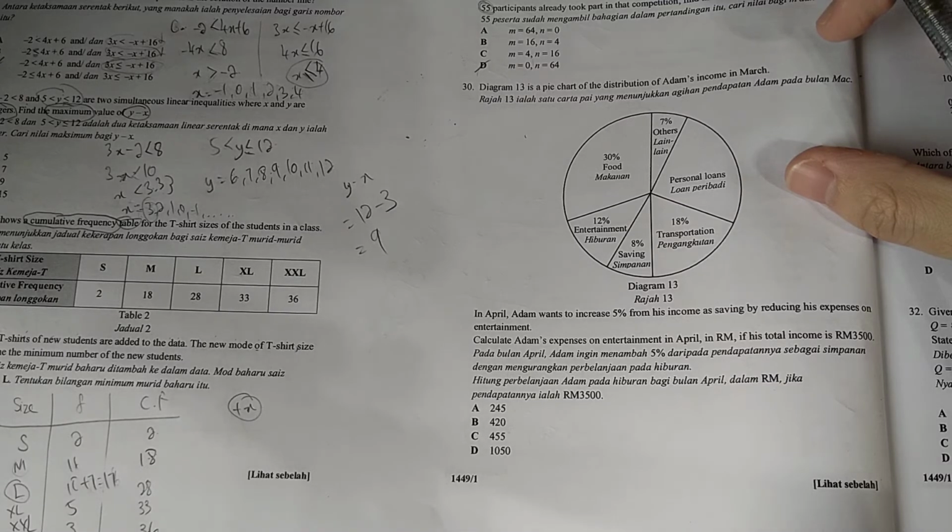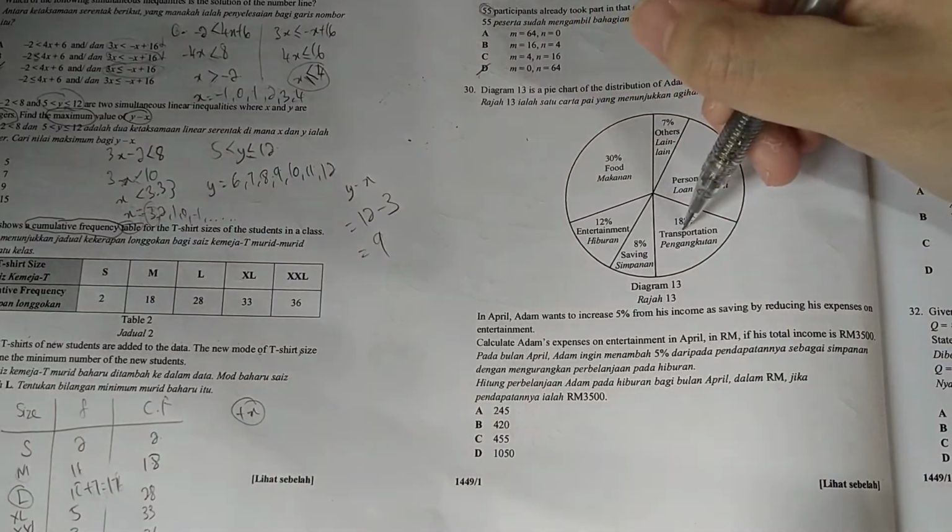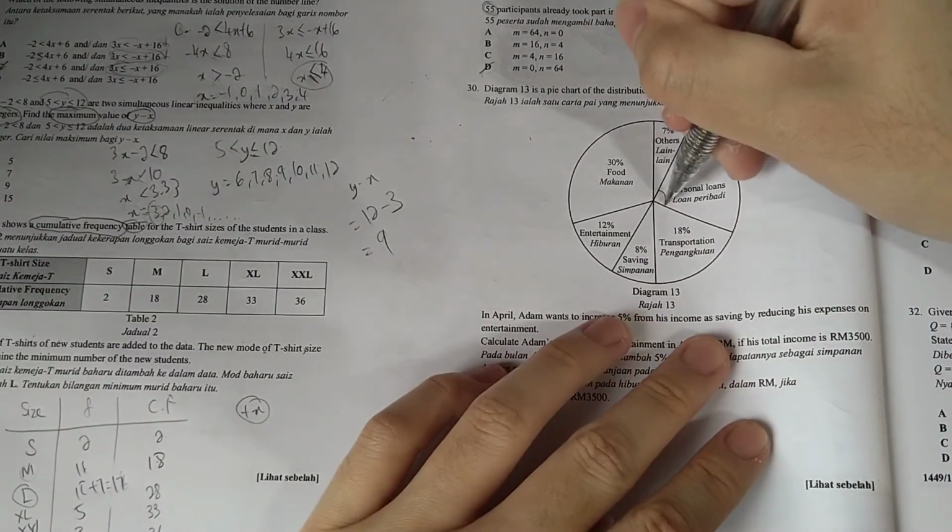Number 30, diagram 13 is a pie chart. But this pie chart is in percentage style. You see, like 7%, 30%, 12%, 8%, 18%. So for the personal loan, how many percent?